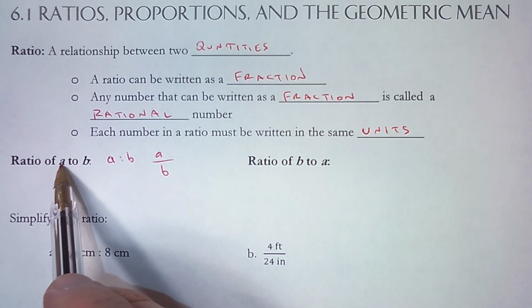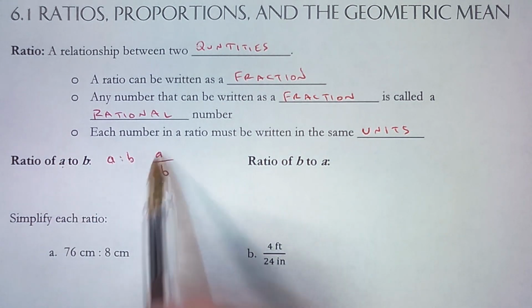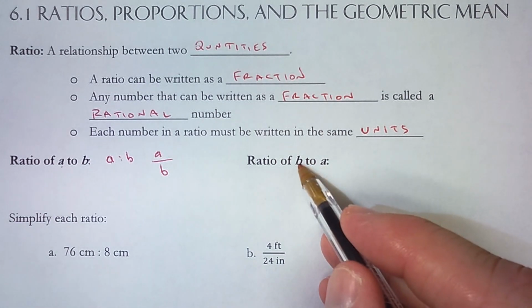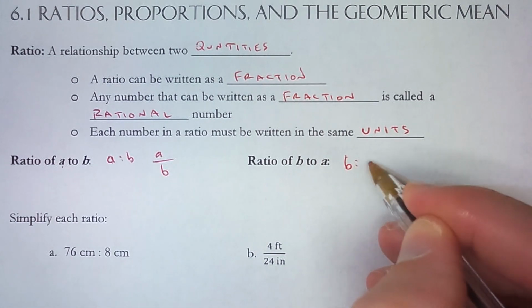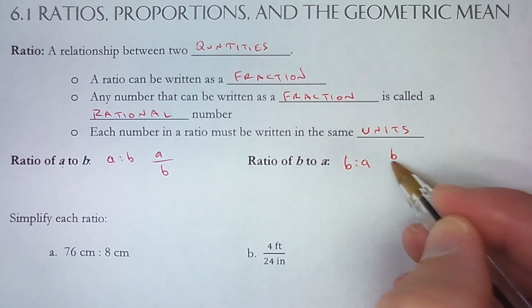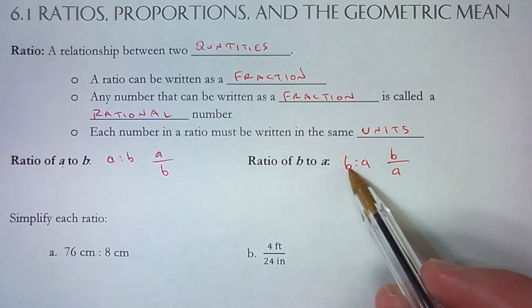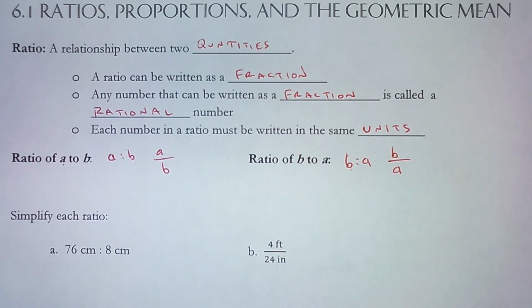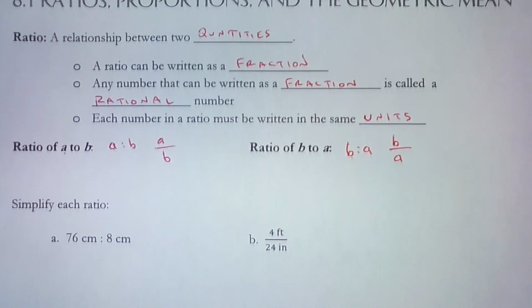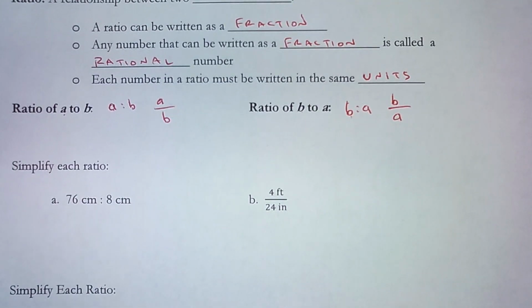Whatever is listed first goes in the numerator. So a ratio of B to A looks like this or like this, where B goes in the numerator.